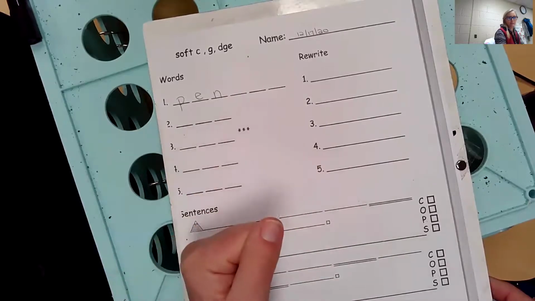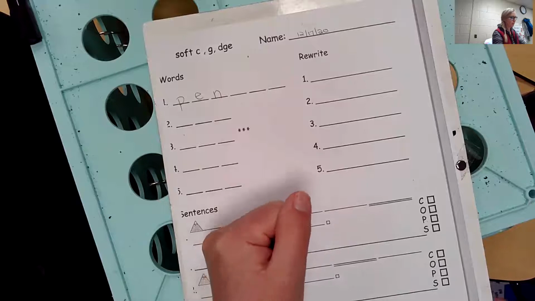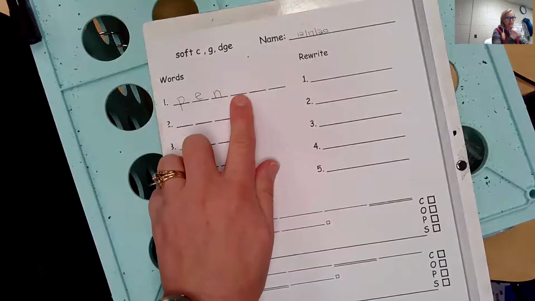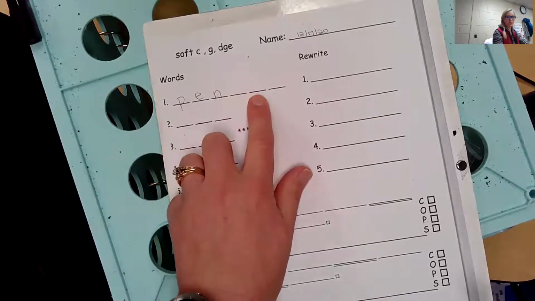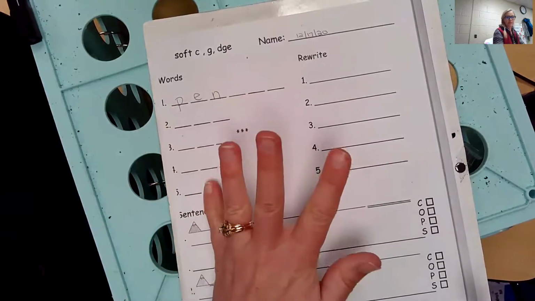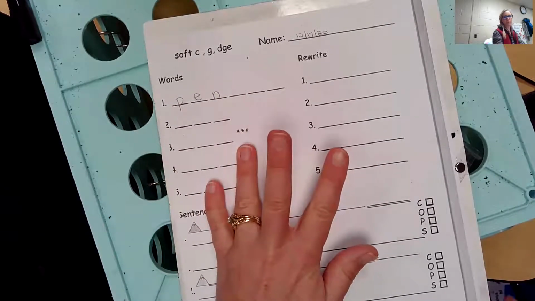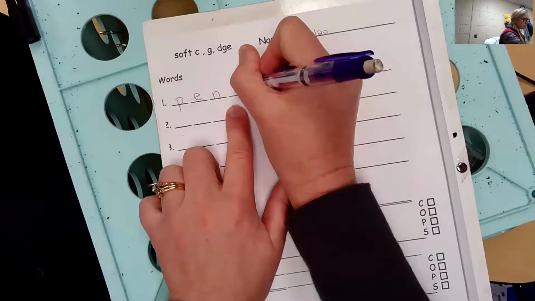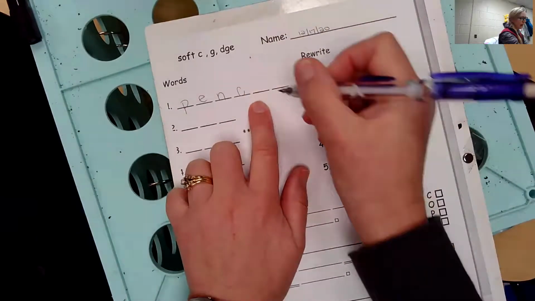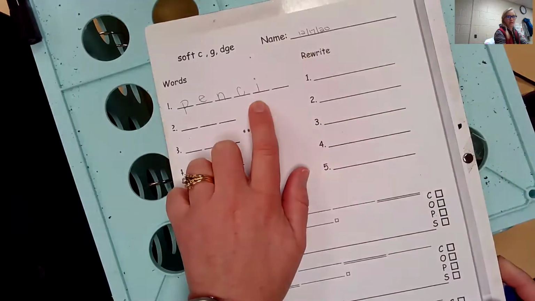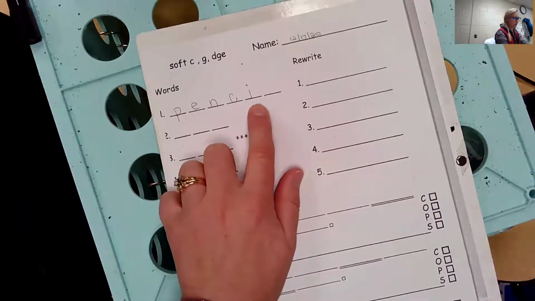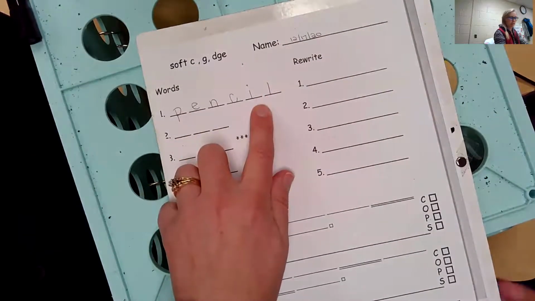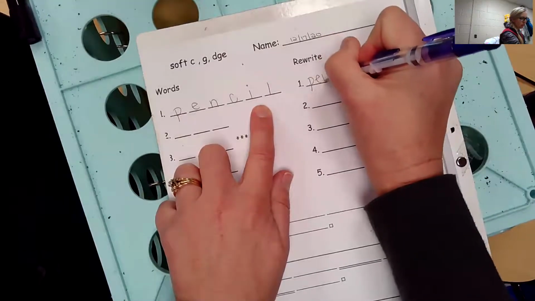S-I-L. Sill. Now be really careful with this. Remember, we're working on soft C and soft G. So it sounds like an S sound, but what sound do we hear following it? What vowel sound? Sill. S-I. We hear the I sound. And when we hear that I following the sound, we know that this is gonna be a C, because if you have an E, I, or Y following the letter C, it's going to make the S sound, and we still have a closed syllable. So here's our word, pencil. Pencil. If yours matches mine, move it over to the rewrite line.